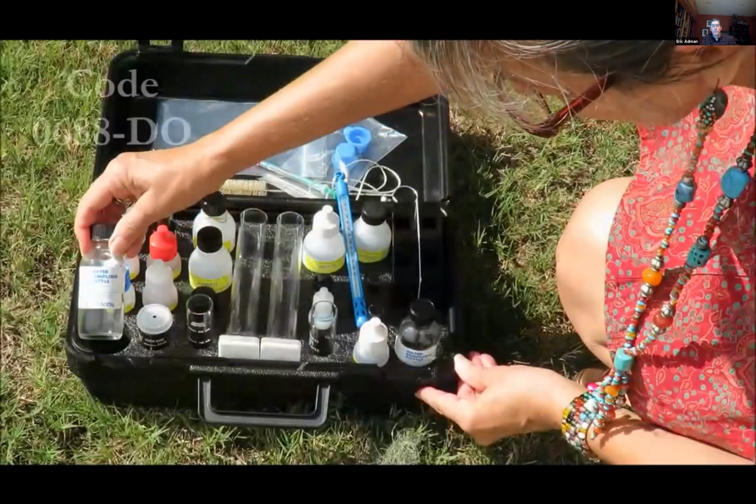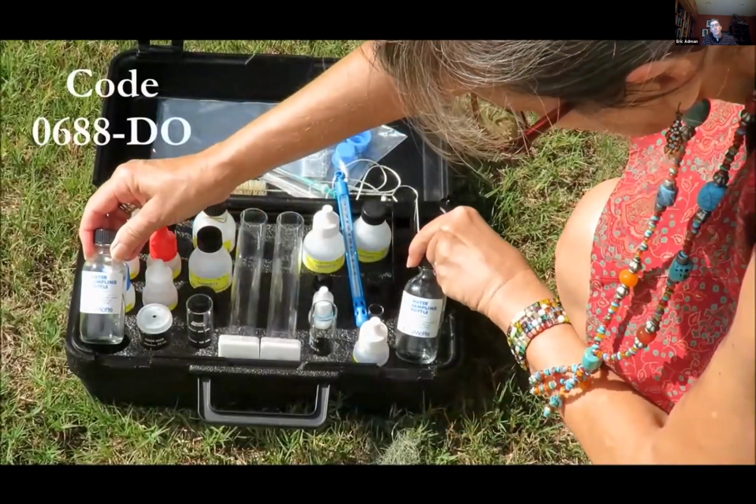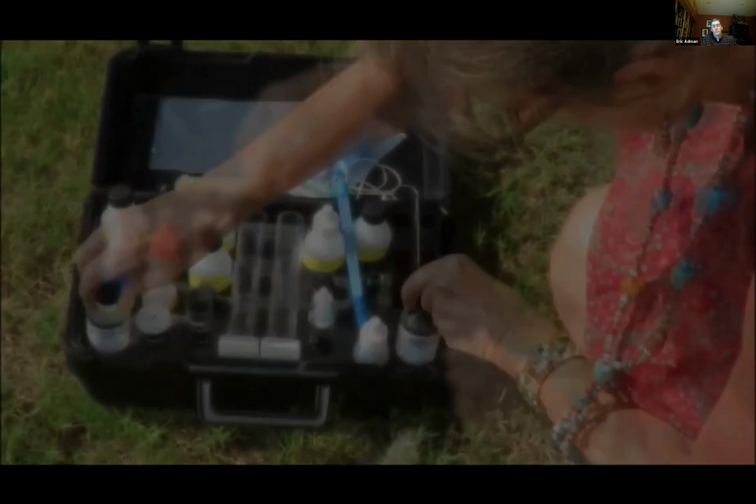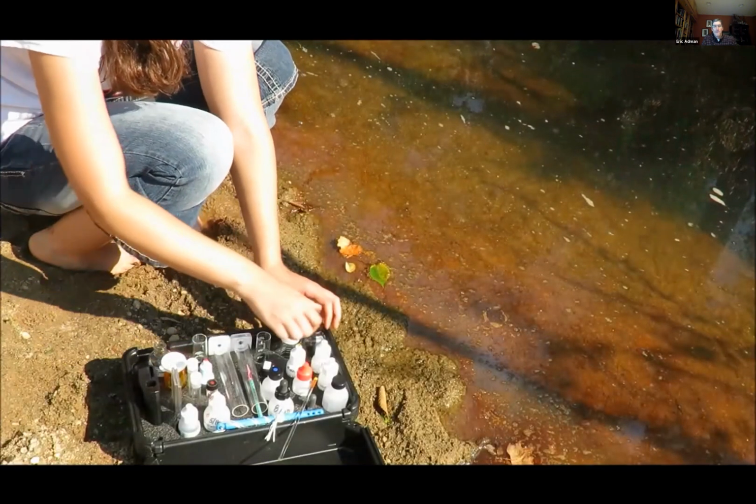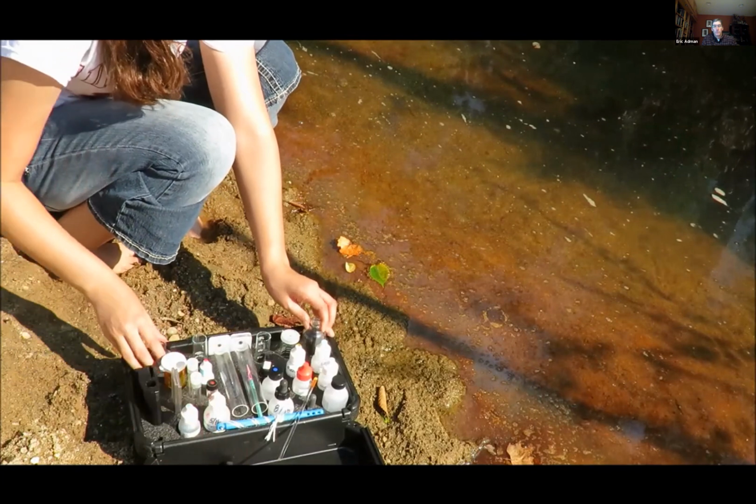For this step, you will need the 2 water sampling bottles from your kit. 2 replicate samples for dissolved oxygen must be taken to ensure precision. Replicates are 2 samples collected at the same time and place. You will use both water sample bottles in your kit. Uncap the bottles and rinse 2 to 3 times with water from your site.